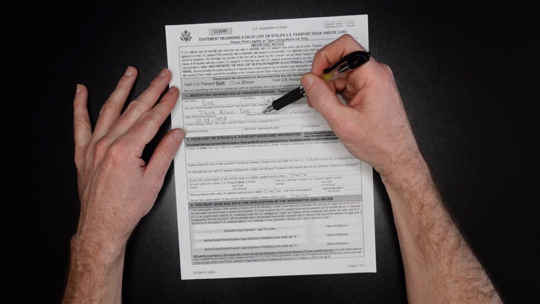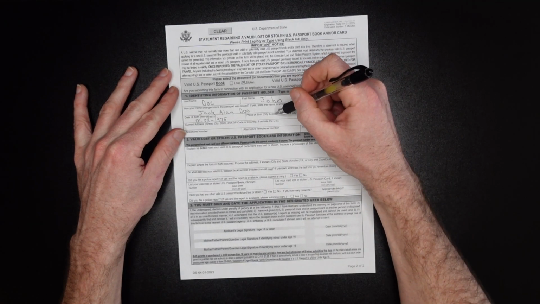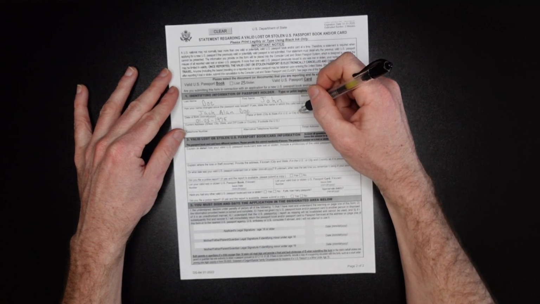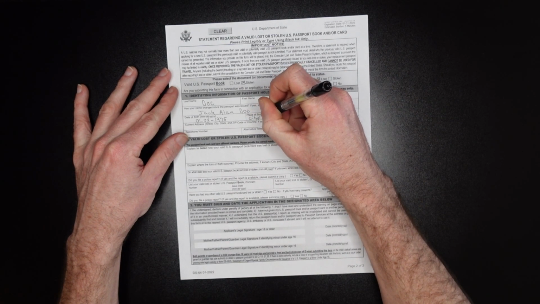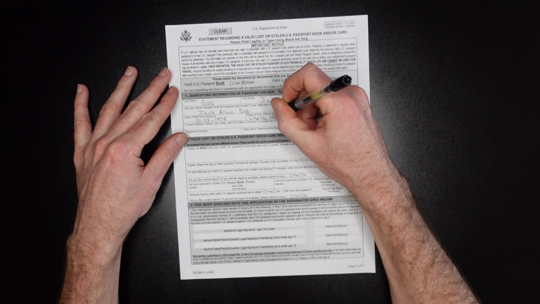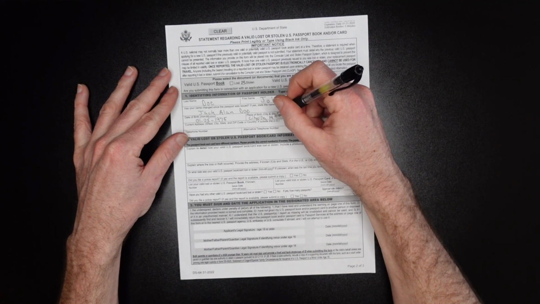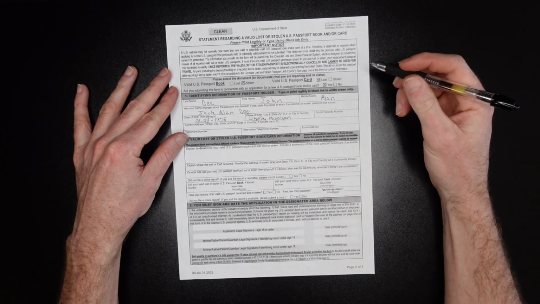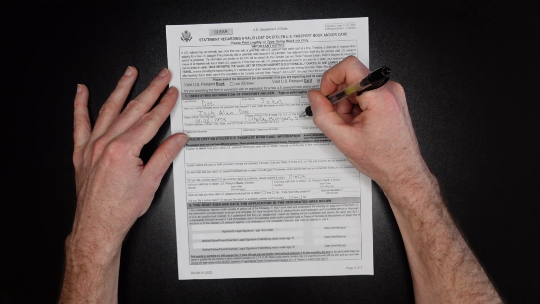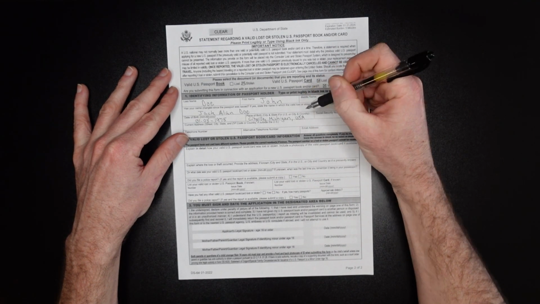Then the place of birth, you need the city, you need the state, and you need the country. So let's say the city is Cityville, which is not a real city, I don't think. And we'll say that's in Michigan. You should write that out like this. Michigan, and then you should include the country. So that's in the USA, just like that.